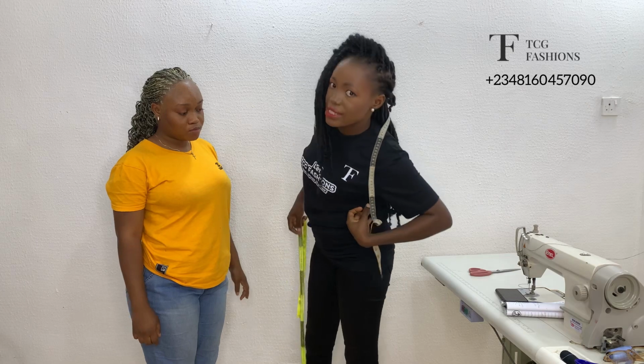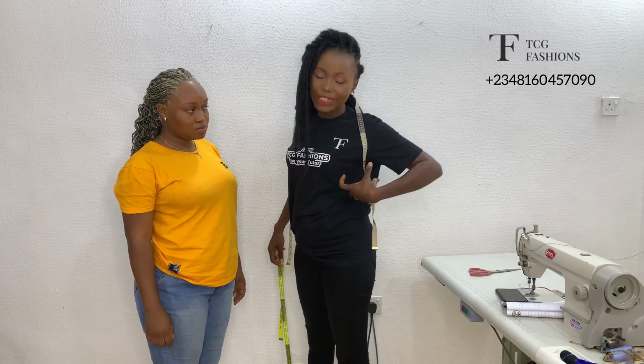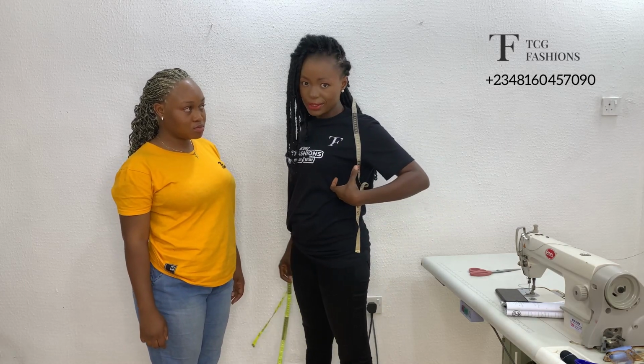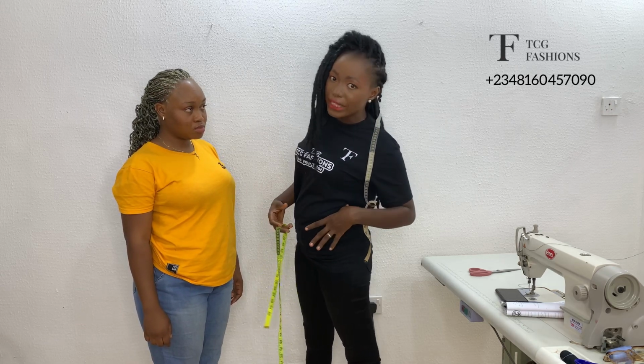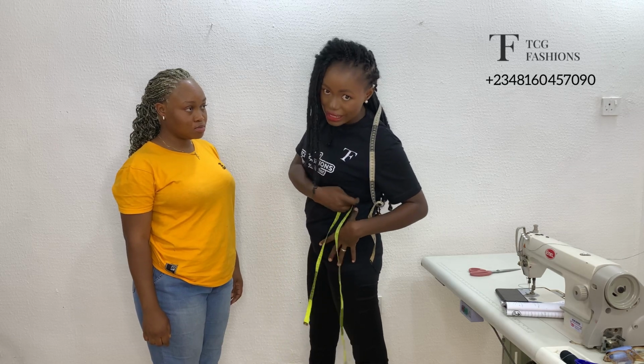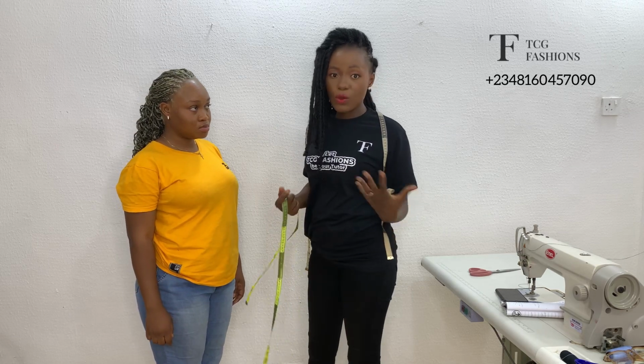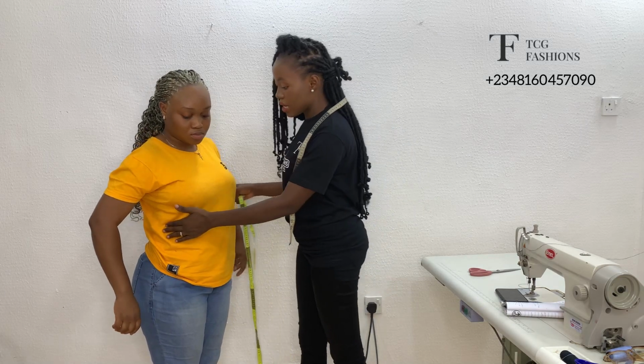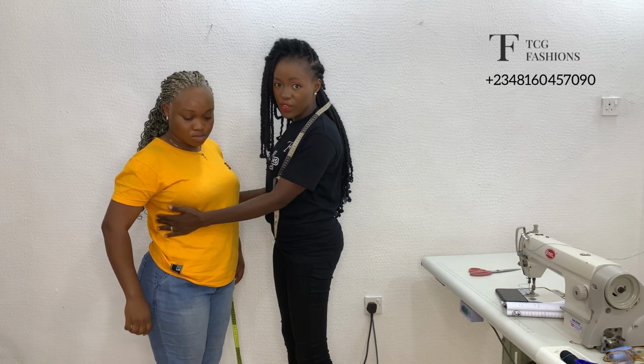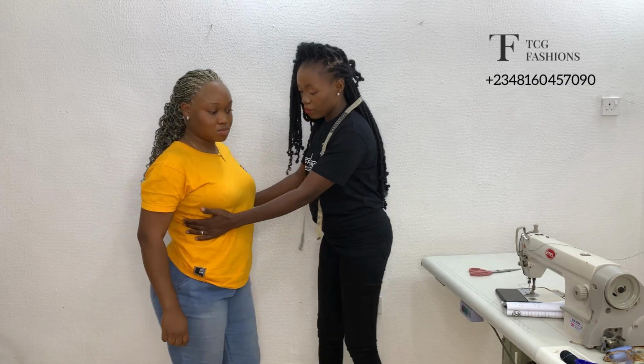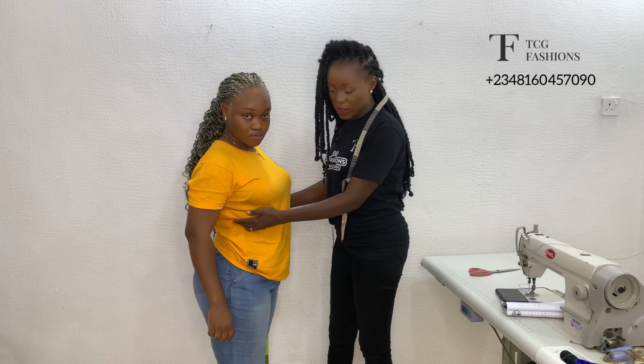So how do you get your natural waistline? When you bend sideways, there's a part that naturally folds inside on your body. That's the natural waistline. Everybody has it, even the big size people. If they bend, so far as they can have a bend at this side, that means they also have a natural waistline. It might not be defined in bigger people, but everybody has it. And there are times that you might not need to bend. Over time, you know it by just observing.